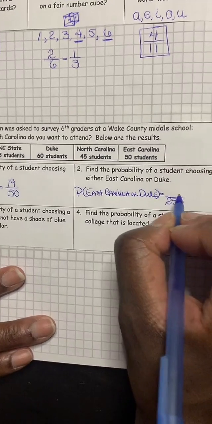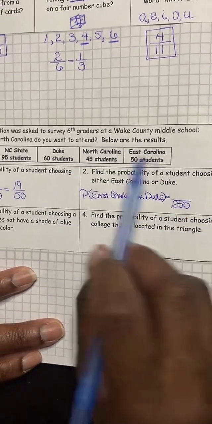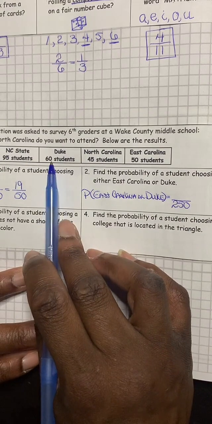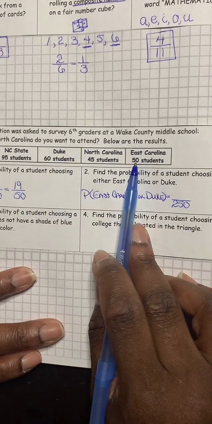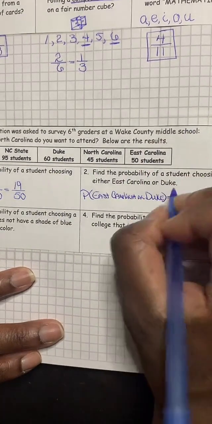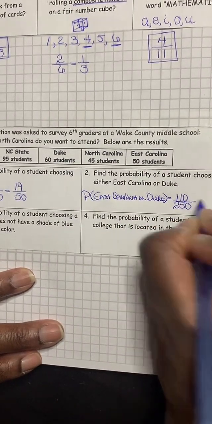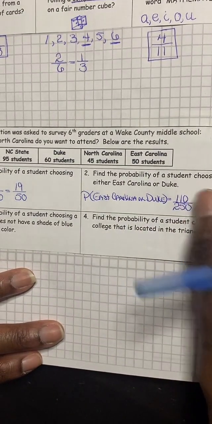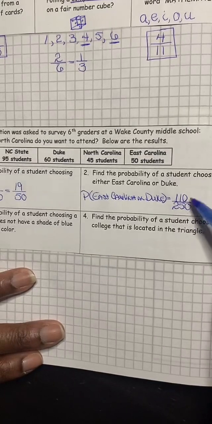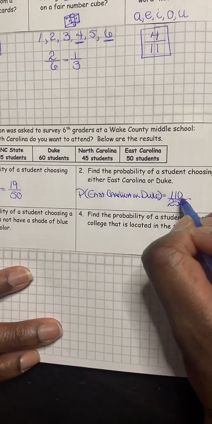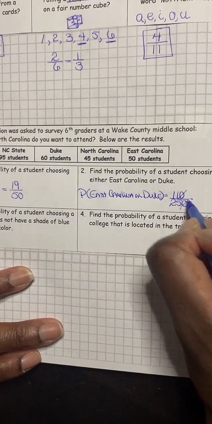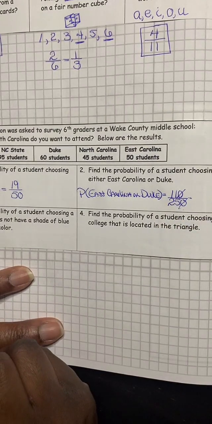So we have a total, because we add up the Duke, which is 60. We add up East Carolina, which is 50. So that gives me 110. And if I reduce it, remember, this is one thing I could do. They both end in 0. If they both end in 0, I can just knock out those zeros to simplify.